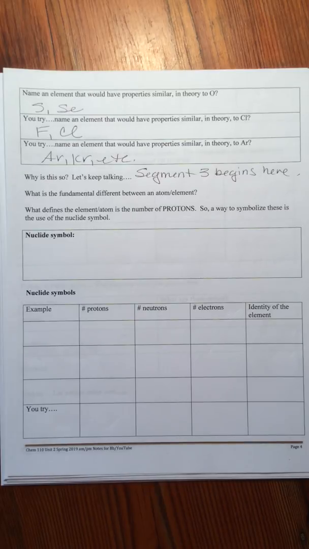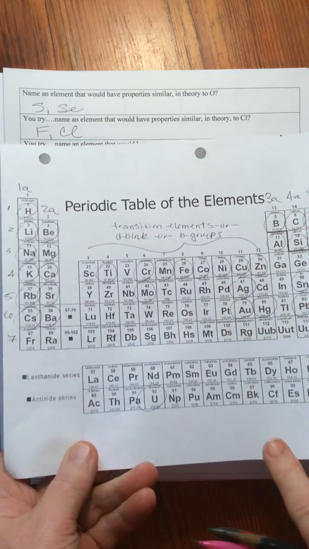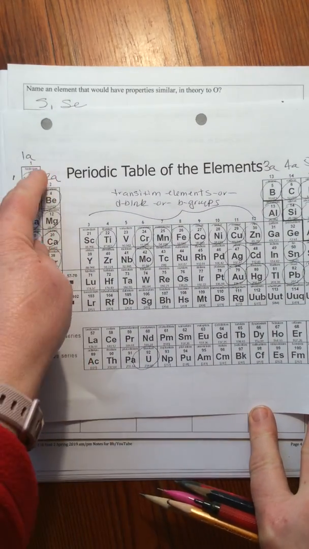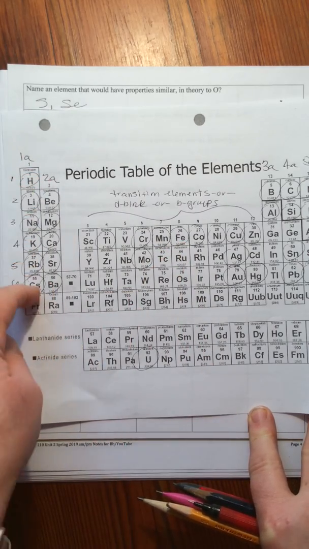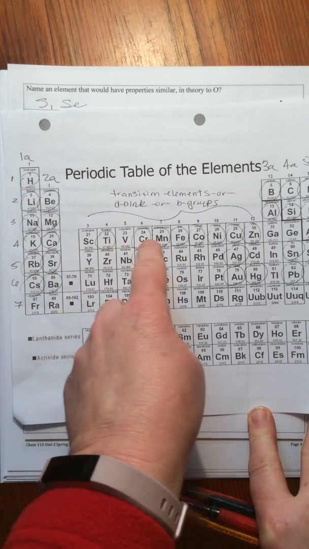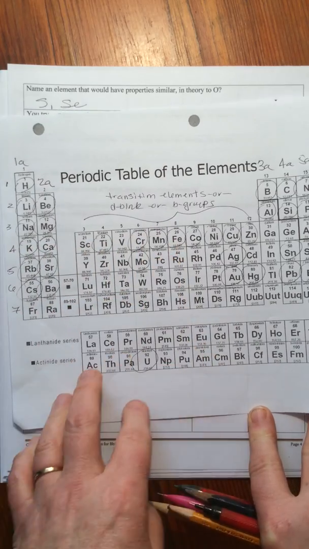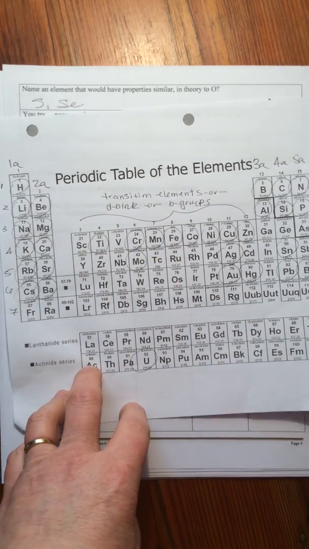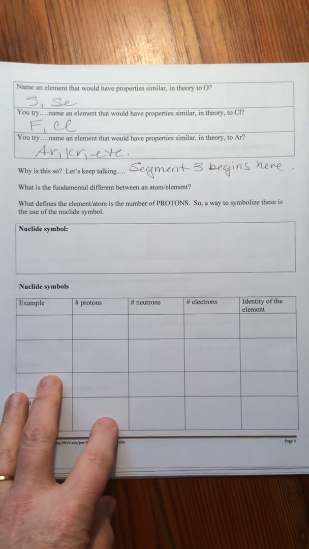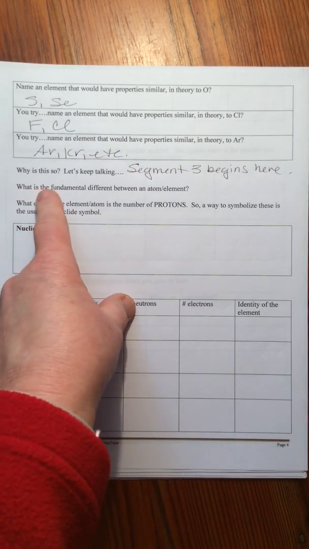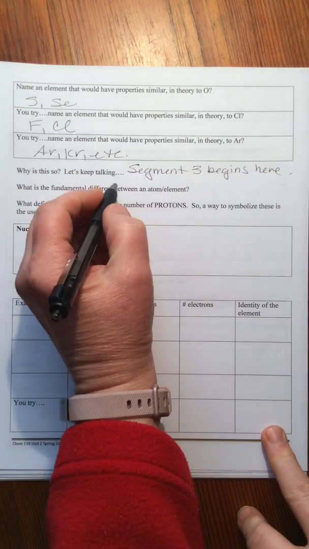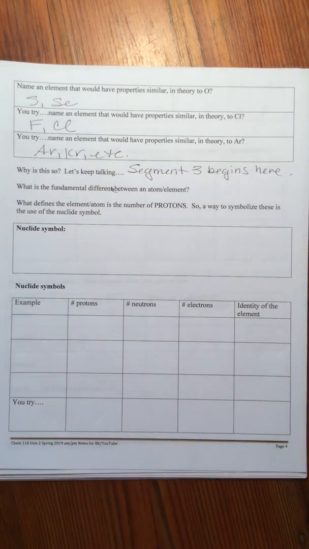In the last segment, we talked about the periodic table as being divided into groups and periods. Members of a group are similar, whereas members of a period are not necessarily similar in the same way. This segment, we're going to talk about the fundamental difference between an atom and an element.